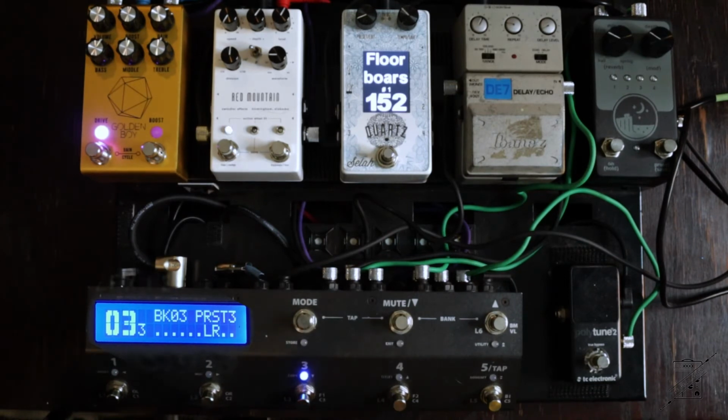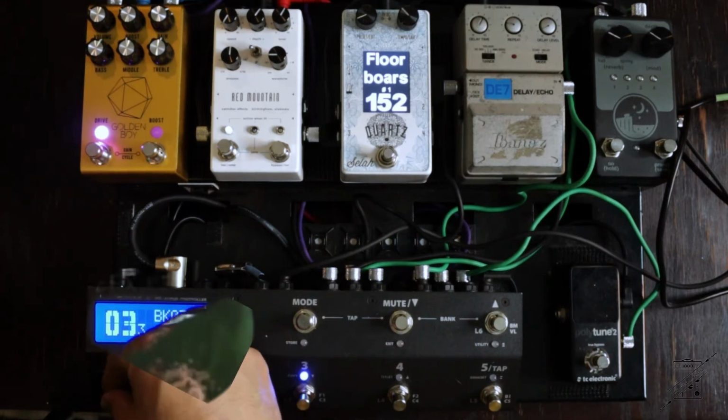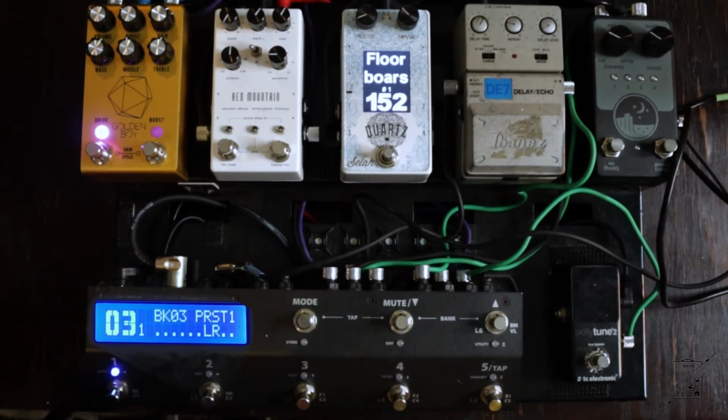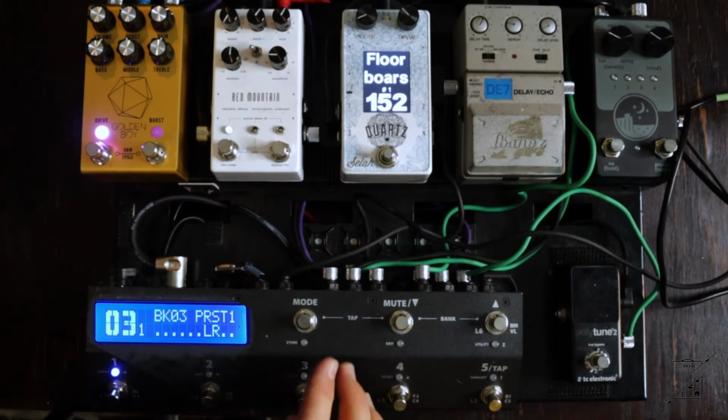Now, the thing to remember is when you turn something on with MIDI, if you go to another preset, you have to remember to turn it off. So we've already stepped up our gain. So if I wanted to go back to preset 1, it's going to stay at that same gain setting. So we need to go change that, okay?